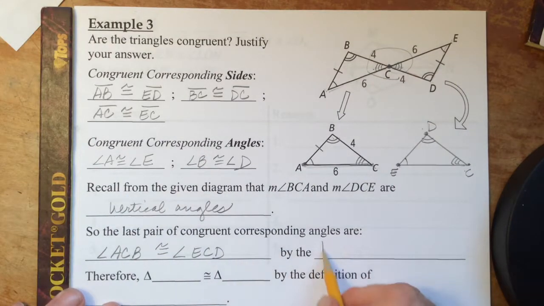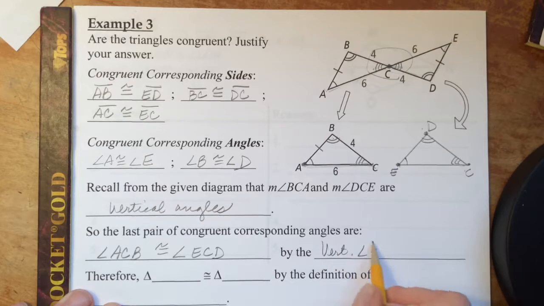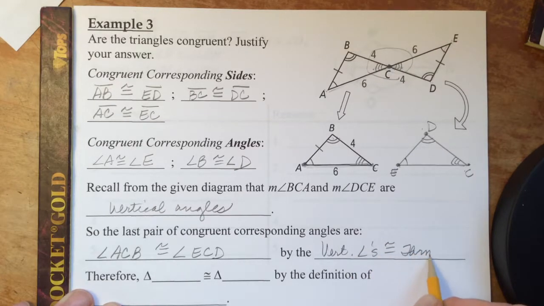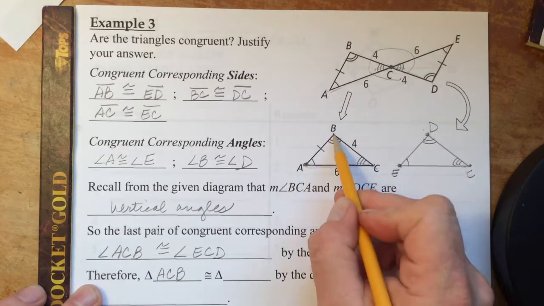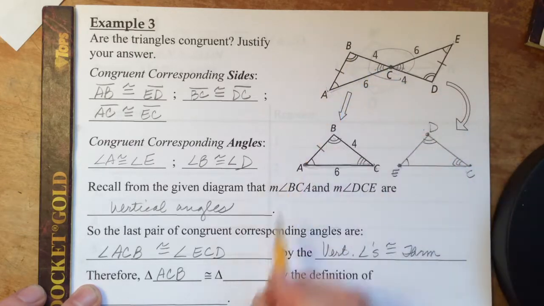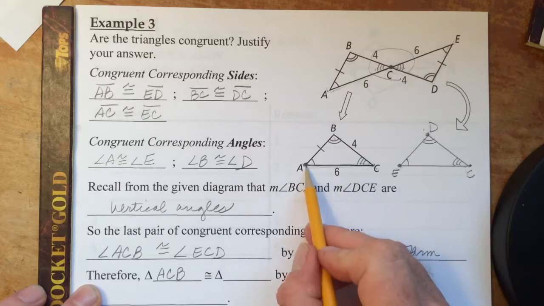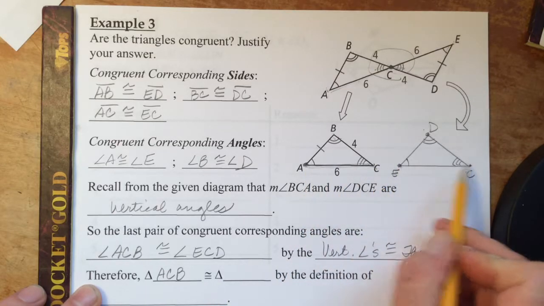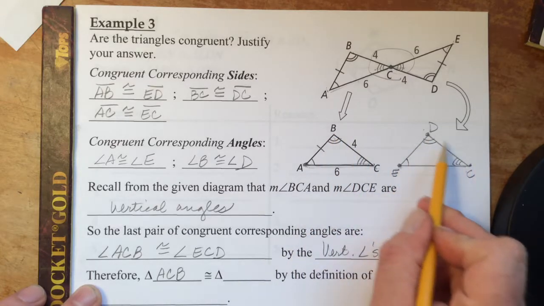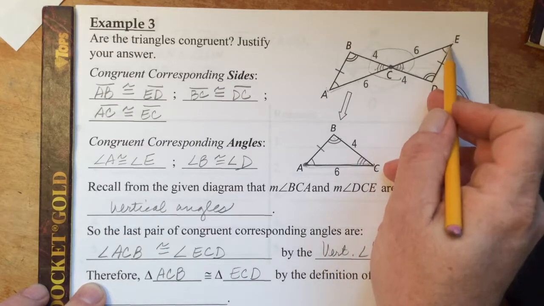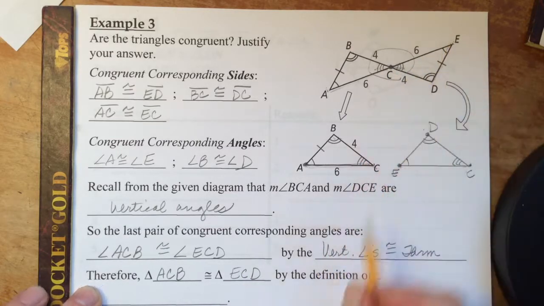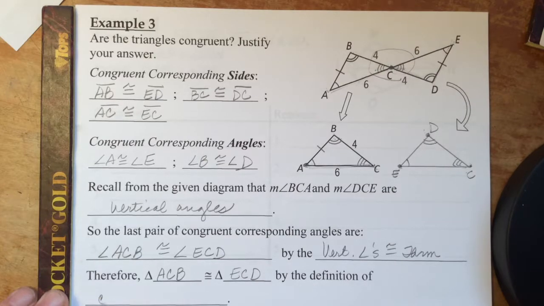This was true, of course, by the vertical angles congruence theorem. Therefore, triangle ACB, make sure we get it in the right order, ACB is congruent to triangle what? A corresponds with E, C corresponds with C, and B corresponds with D, so that would be ECD. Triangle ECD. This is by the definition of congruent triangles.